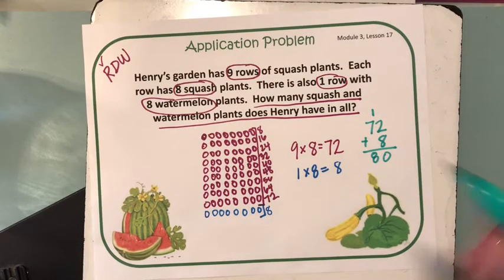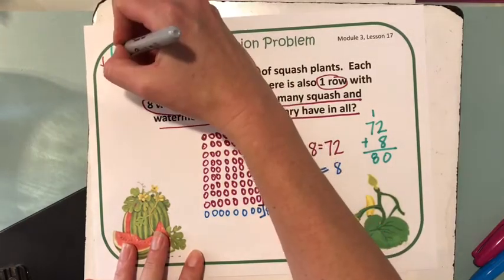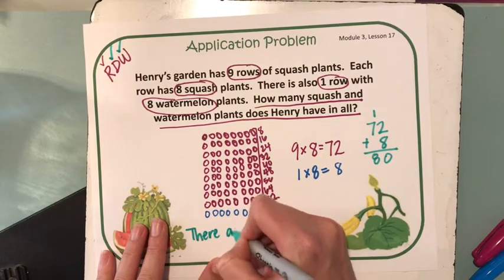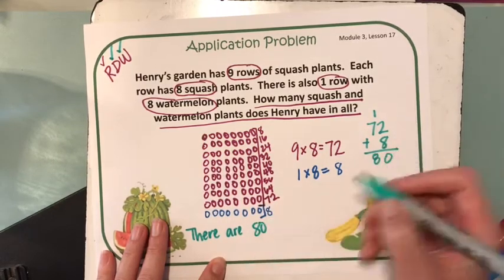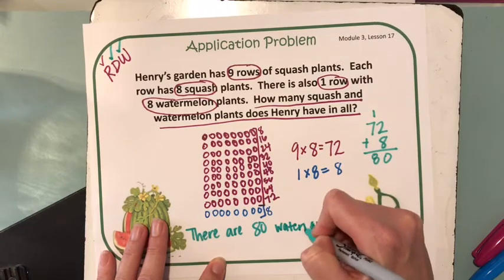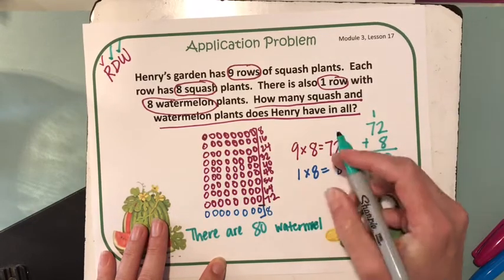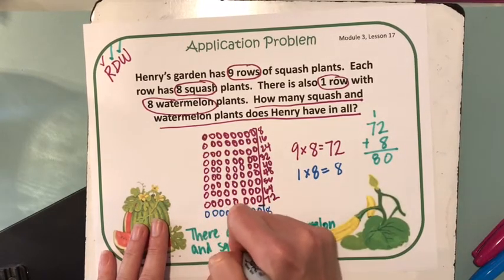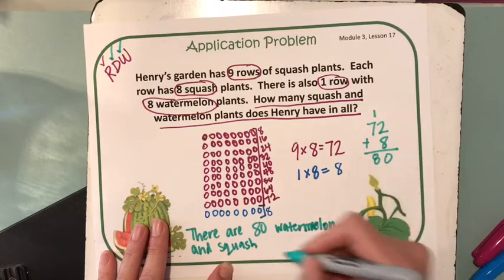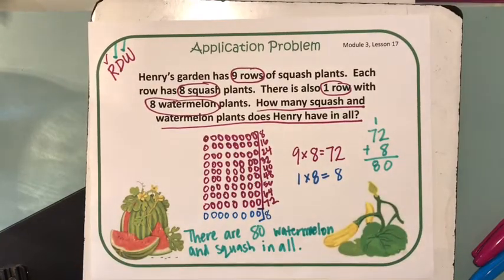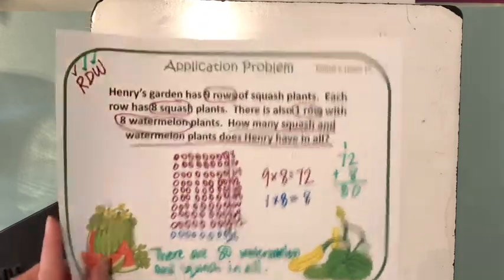So we drew our picture, and now we're going to write our answer. There are 80 watermelon and squash in all. Pretty cool. All right, let's get to the lesson now.